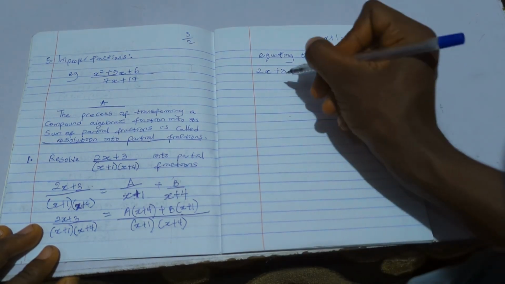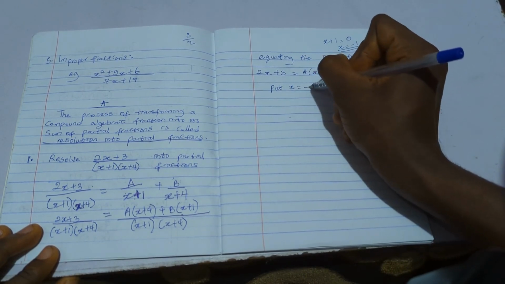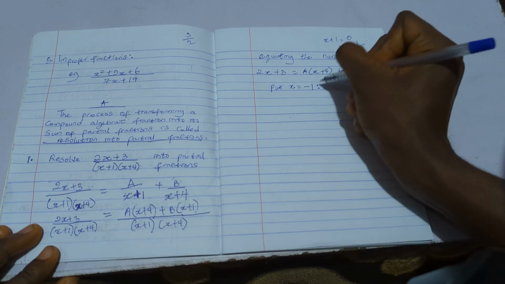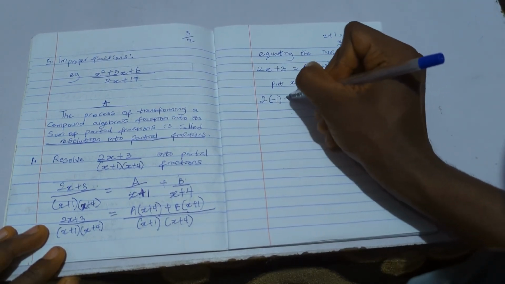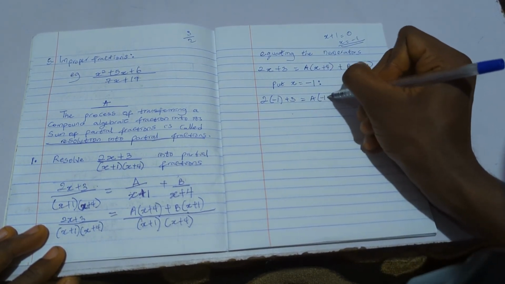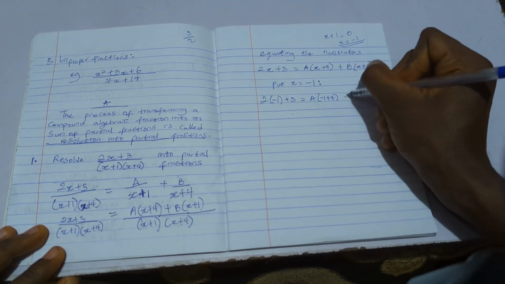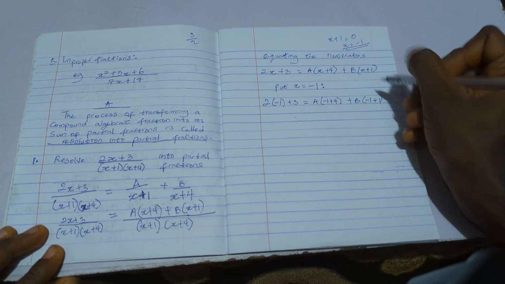So we can say, okay, put x equals minus 1. If you put x equals minus 1, we have 2 open bracket minus 1 plus 3 equals a open bracket minus 1 plus 4, plus b open bracket minus 1 plus 1.